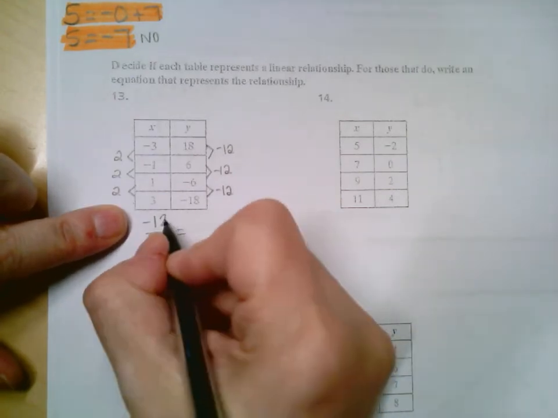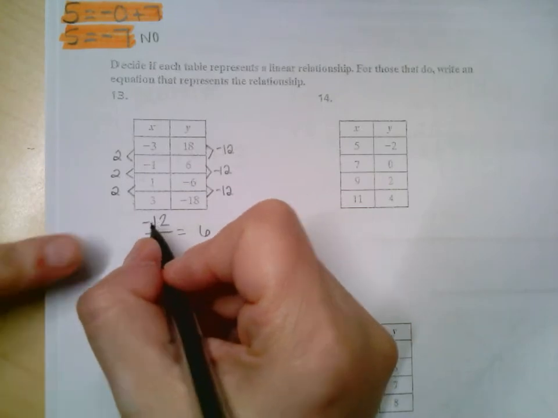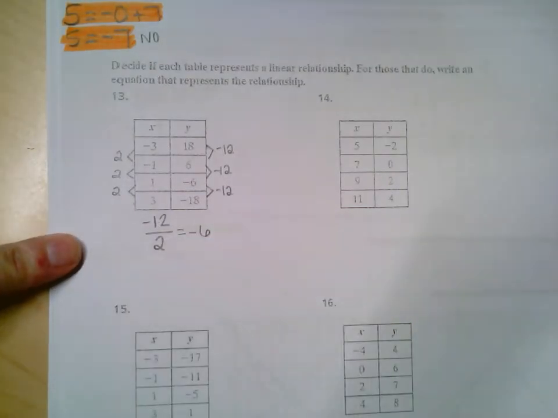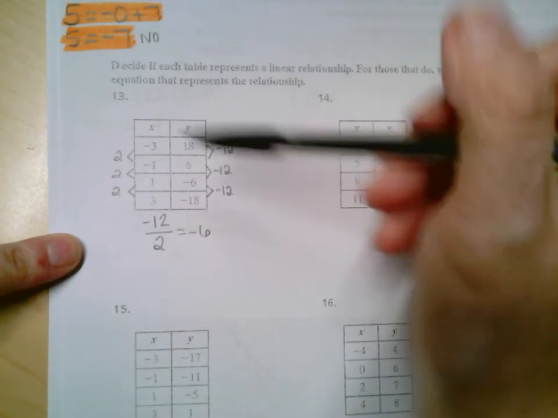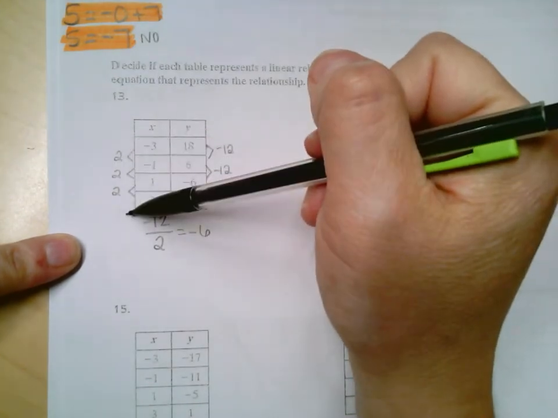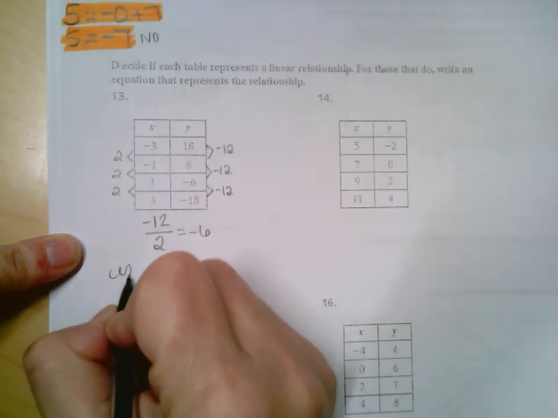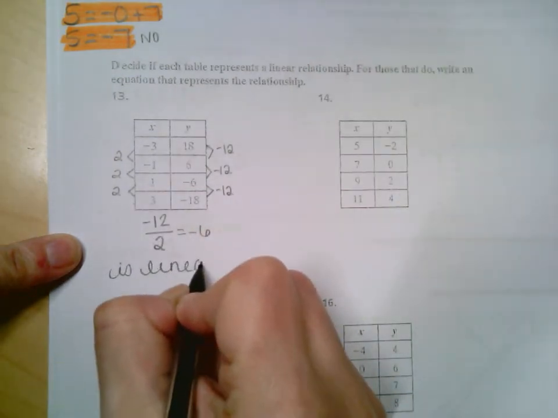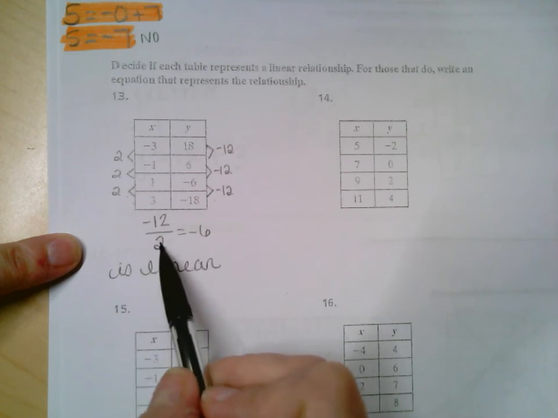Well, 12 divided by 2 is 6, but I have a negative here, so I got to keep that negative. So, does this go down at a constant rate? Yes. Does this go up at a constant rate? Yes. So therefore, it is linear. My slope is difference in y's, which is negative 12, over difference in x's, which is 2.